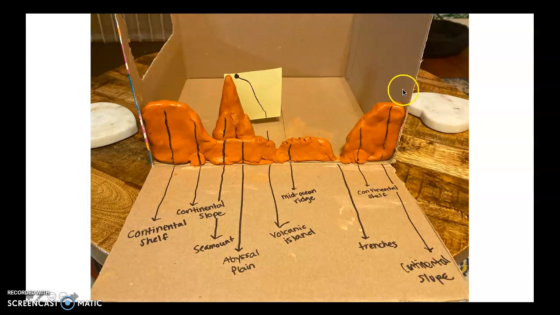Over here on the right side, we can tell that it's active because of the trench. Active sides still have the continental slope into the continental shelf, but we never have that rise. We always have a trench that drops off. So this is my diorama. I hope you were able to follow along.